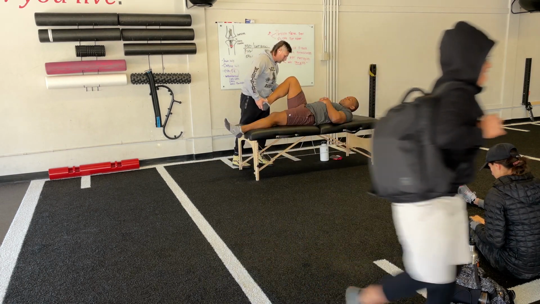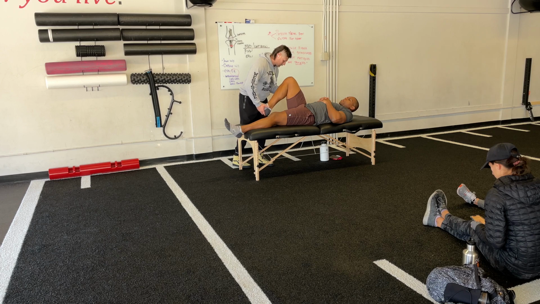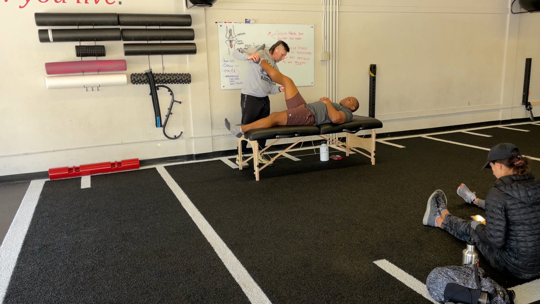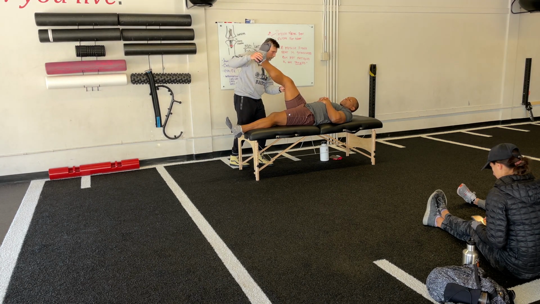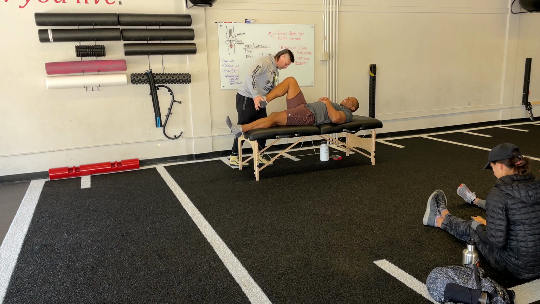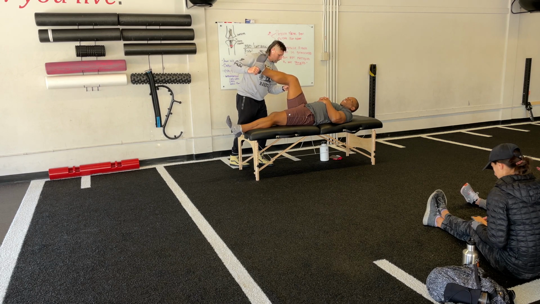Keep trying to externally rotate, not from the hip. Hold here, extend. Pause, rotate, pull down. Keep trying to rotate as you pull down. Keep coming, keep coming. There you go. One more. Good. Rotate, rotate, rotate, rotate. Pull. Rotate. Keep pulling. And relax.